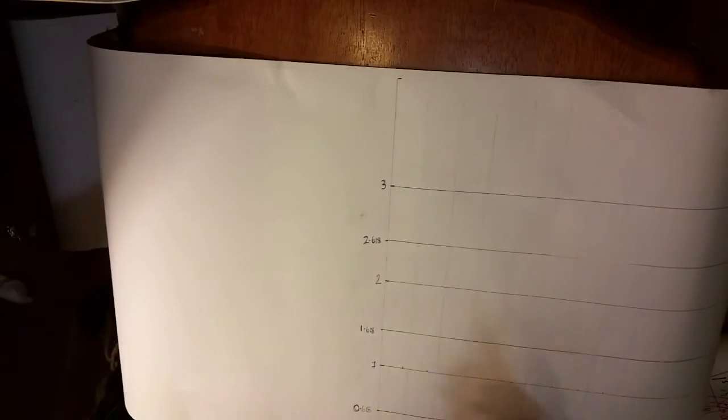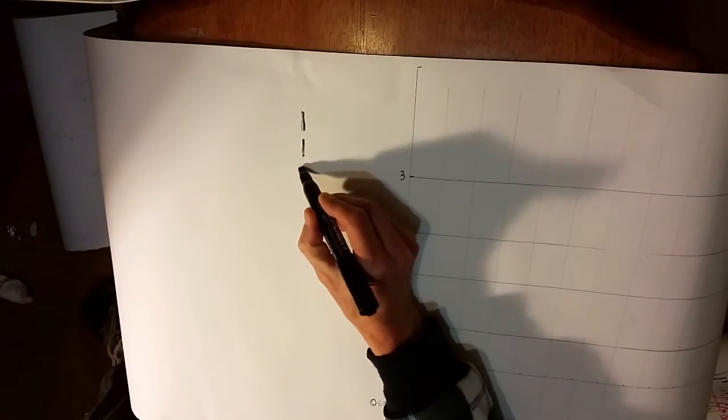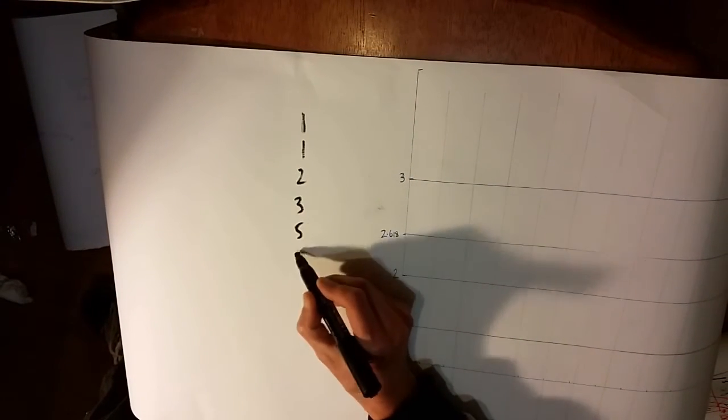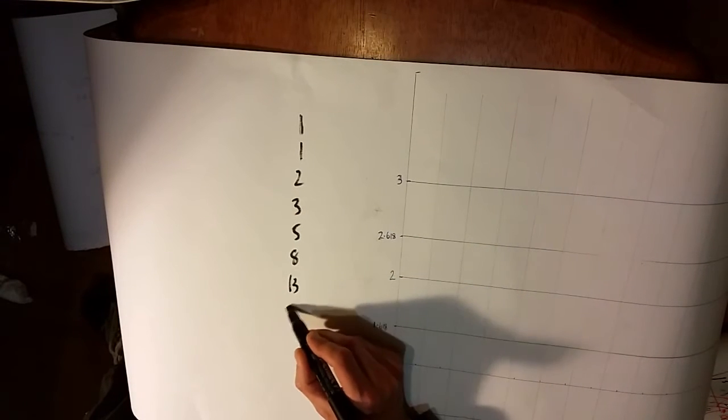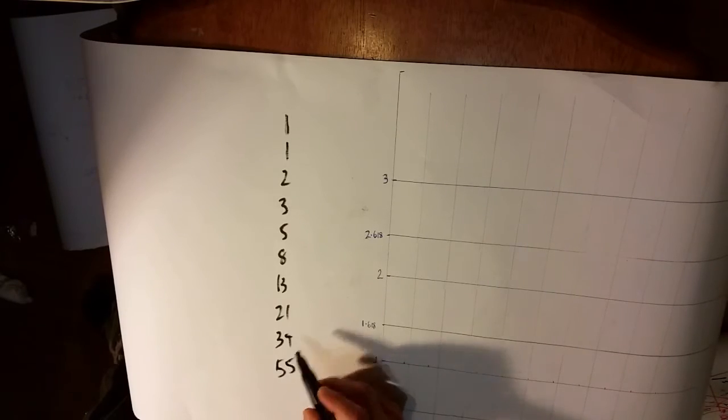But anyway, we start with the Fibonacci numbers: 1, 1, 2, 3, 5, 8, 13, 21, 34, and 55.